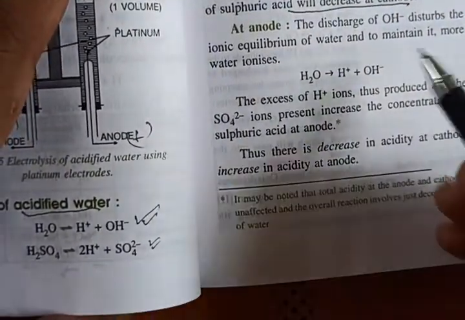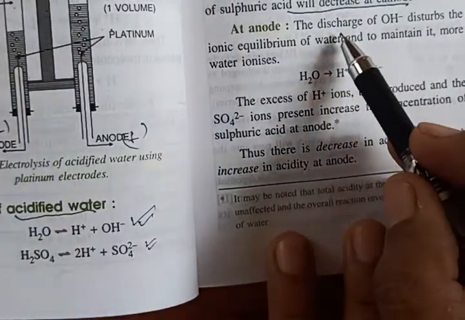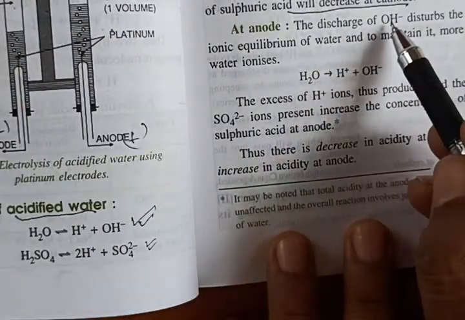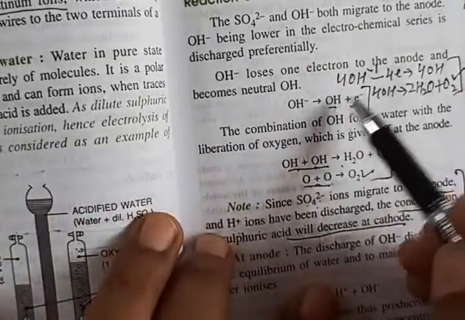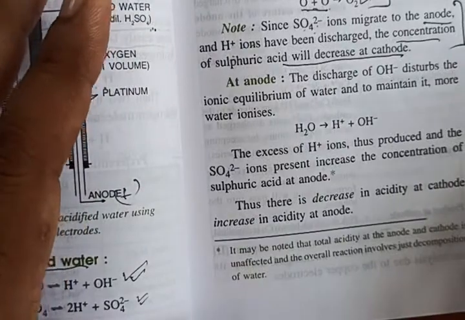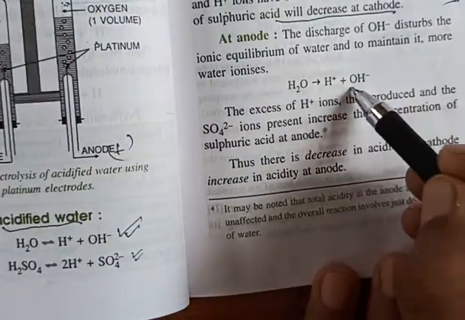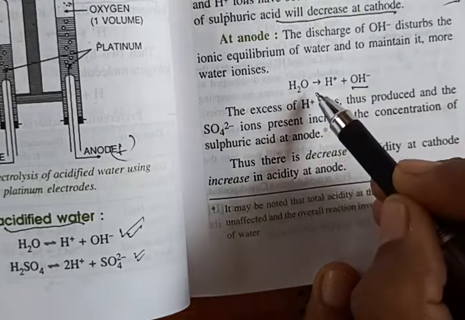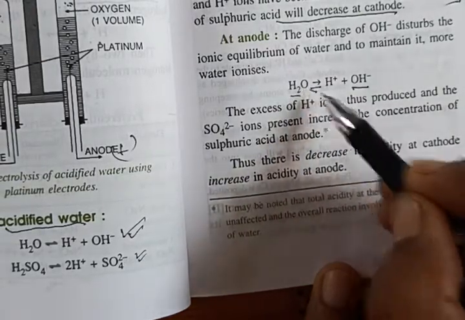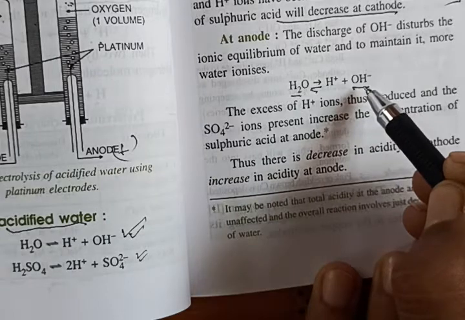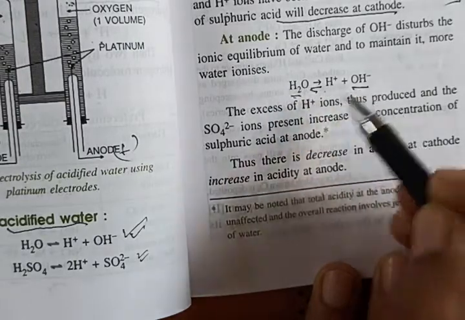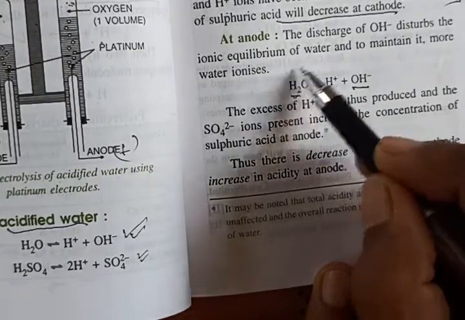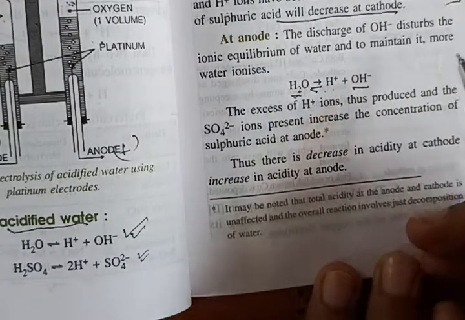Now come to the anode. At the anode, what happens? OH ions are discharged, as we have already discussed. That means OH ions decrease. When OH ions decrease, that disturbs the equilibrium between molecules and ions. Because of this disturbance, one more water molecule at the same time ionizes to form hydrogen and OH ion.